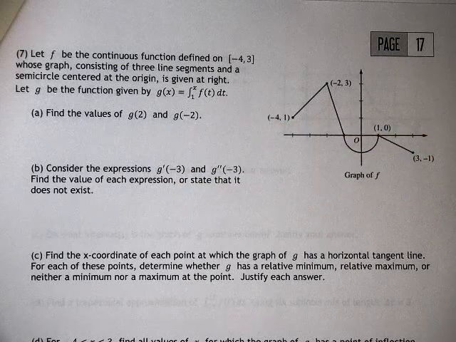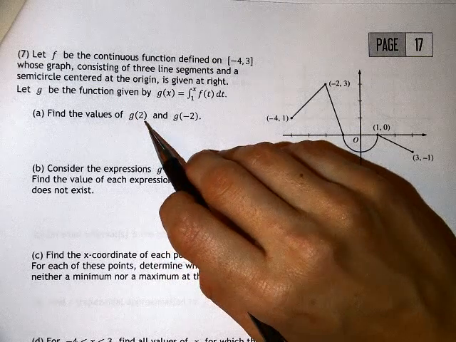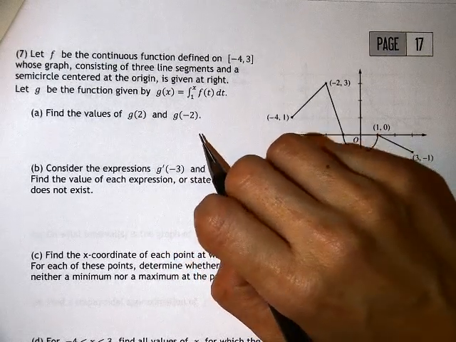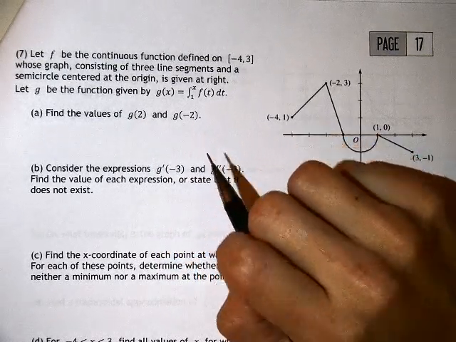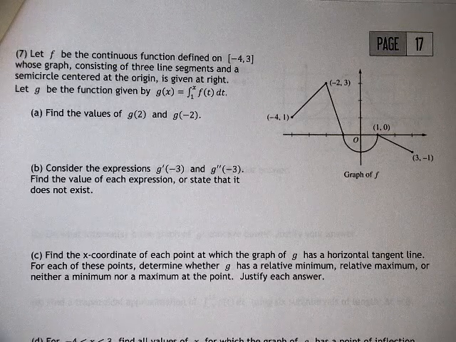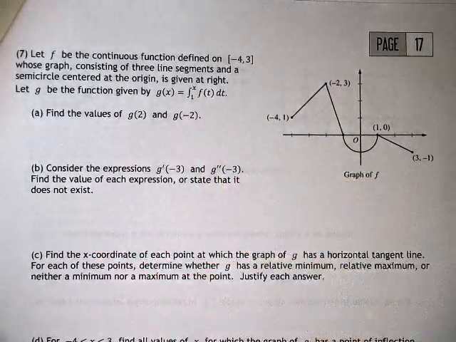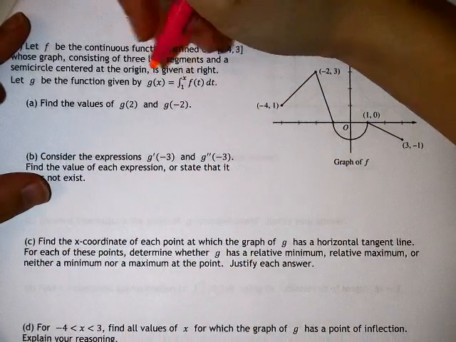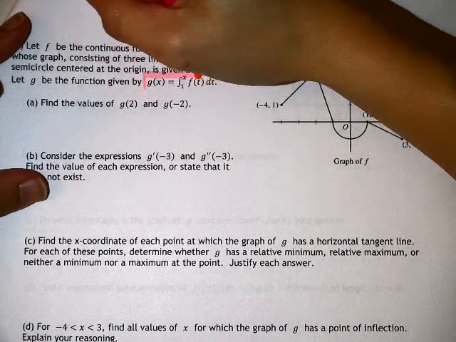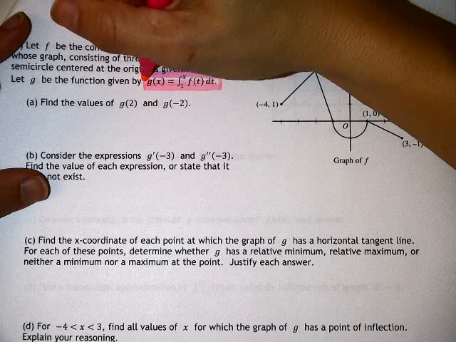Now, in question number 7, what I want to start with is the values of g of 2 and g of negative 2. Just like we had in the previous example on page 14, we have a situation where they're asking us about a function that they're not specifically giving us. They are giving us something about the g function, and I'll highlight that in pink here so you can at least see what we're supposed to be using.